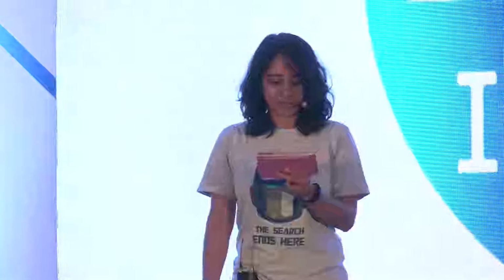Then we have Rahul. He's an experienced networking engineer and SRE at Google with a demonstrated history of working on global scale services and systems. In his leisure time, Rahul is an avid anime enthusiast and is involved in organizing events within this community. So, ladies and gentlemen, please give them a big round of applause.